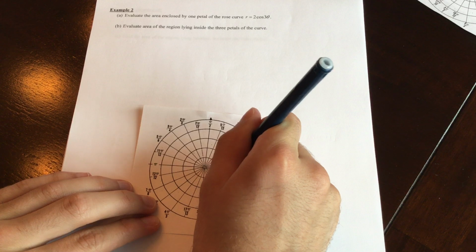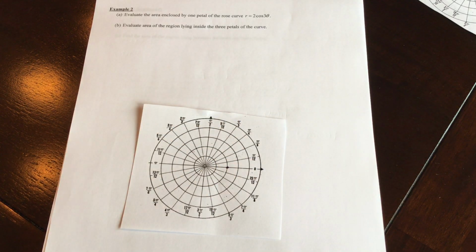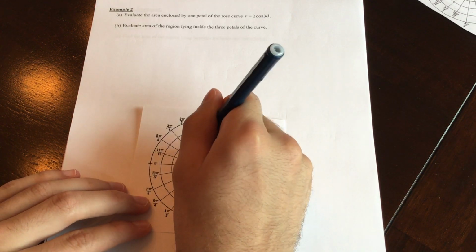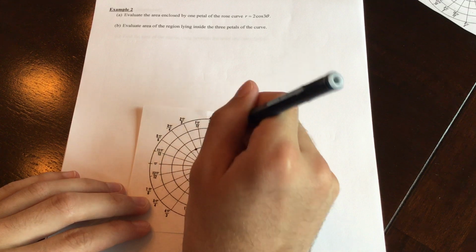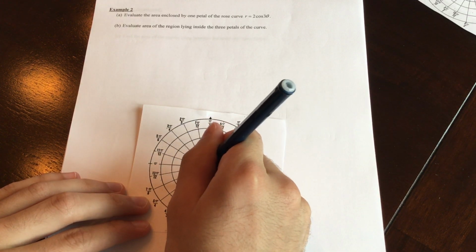Then really, if you think about it, we're expecting 3 petals. They're evenly spaced, so you would have 1 petal every 2 pi divided by 3 radians. So you'd have a petal at 2 pi over 3, and then a petal at 4 pi over 3.